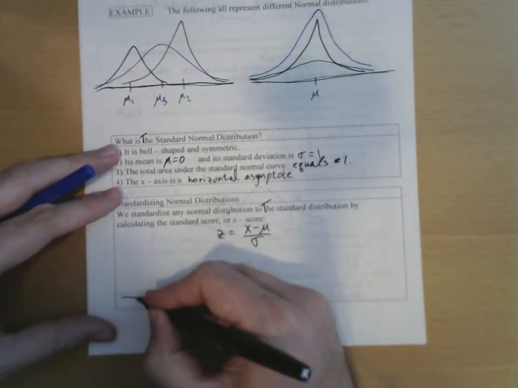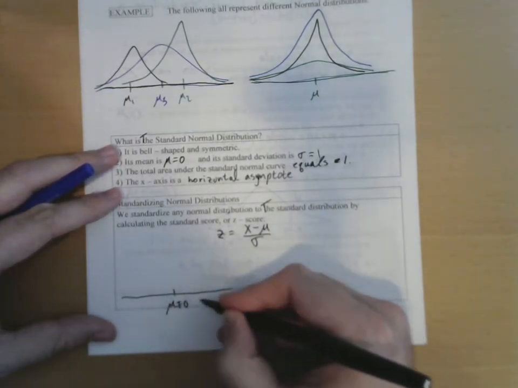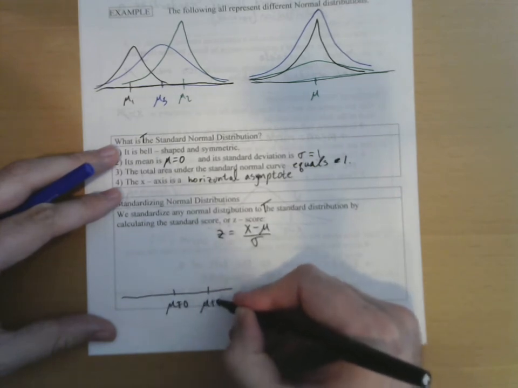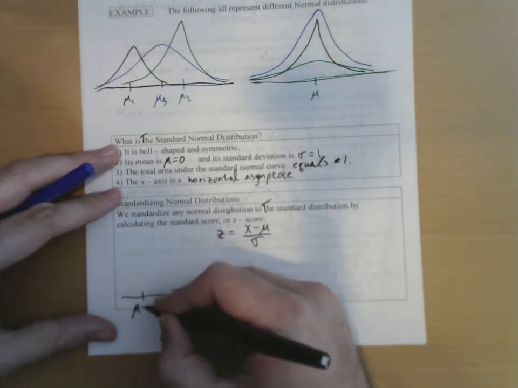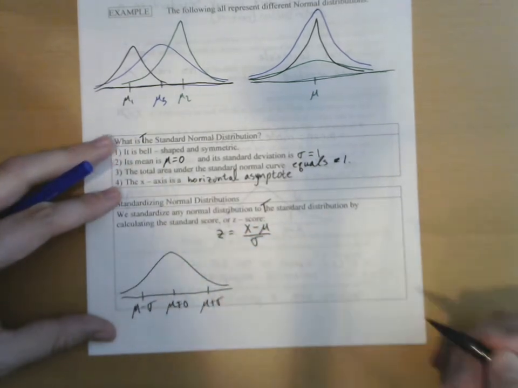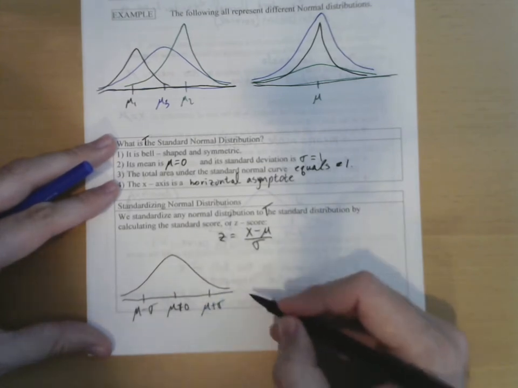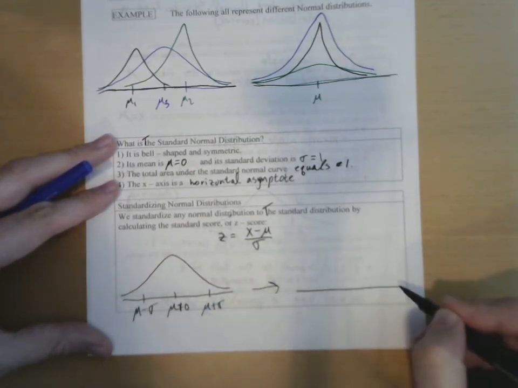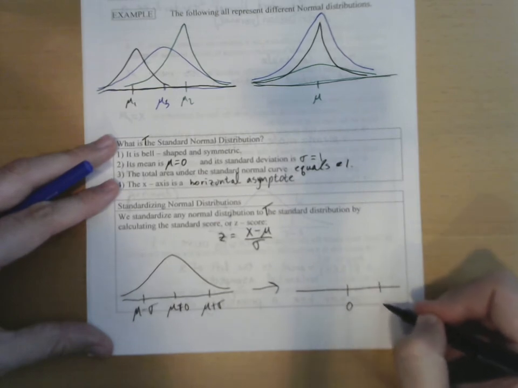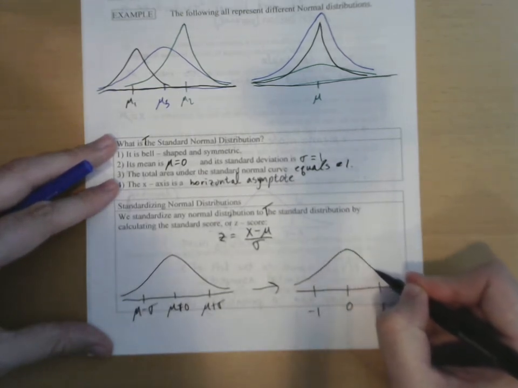So graphically what's happening here is, let's say we have some mu and this is non-zero. Here's mu plus sigma, here's mu minus sigma, and our normal distribution looks something like this. Well, when we standardize all of these values, whatever they are, it forces it strictly to 0, 1, and negative 1, and is the standard normal.